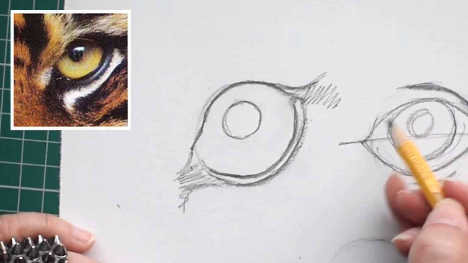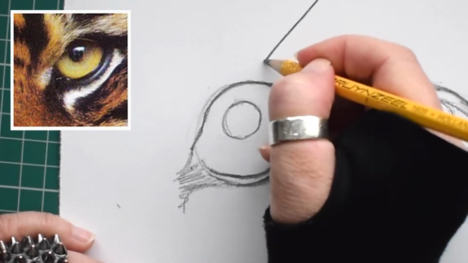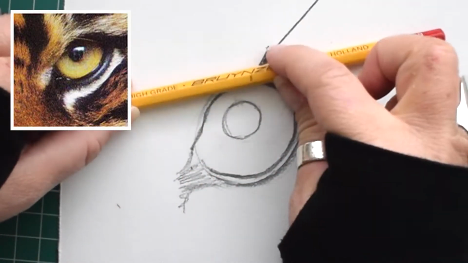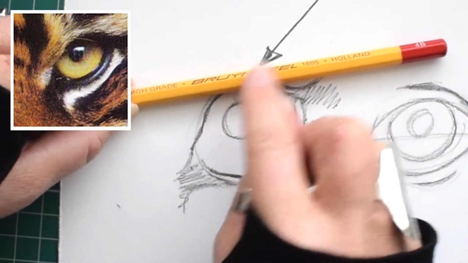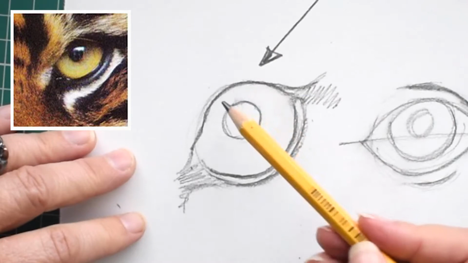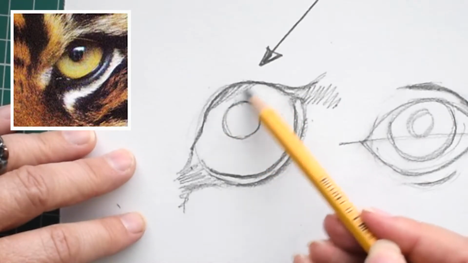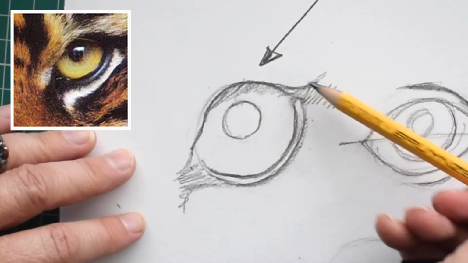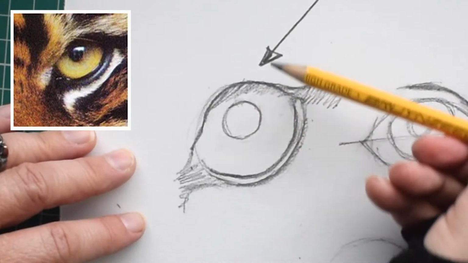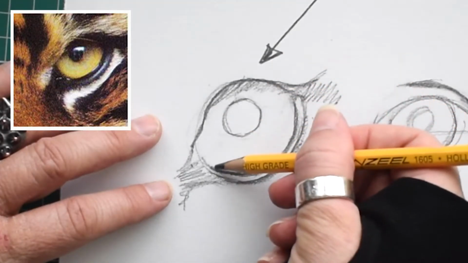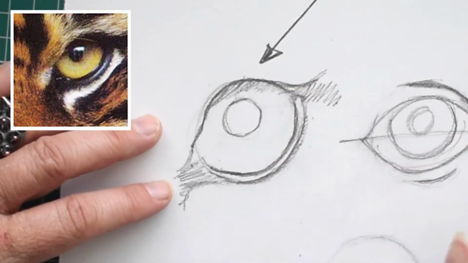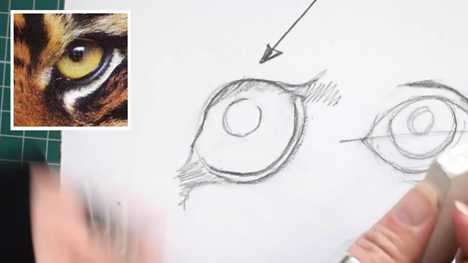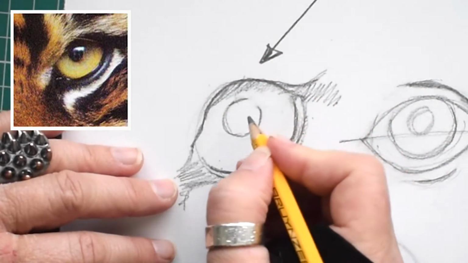So if you imagine with every eye the light is coming in here and the lid is blocking that light, we always get shading at the top of the eye. That is where our lids are protecting the eyes from the sunshine. Also the eyes are spherical and shiny, so most of the time we have a small area of reflection.